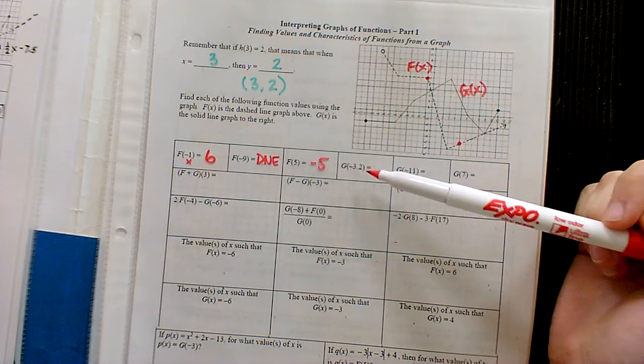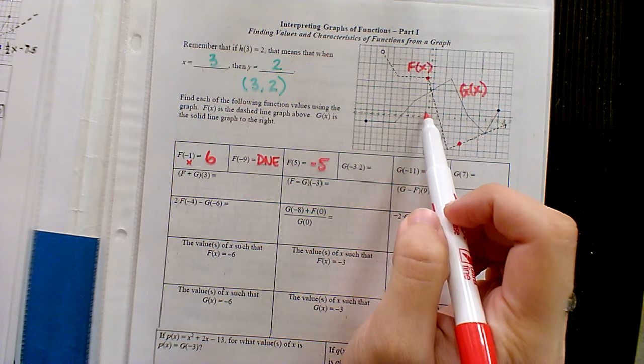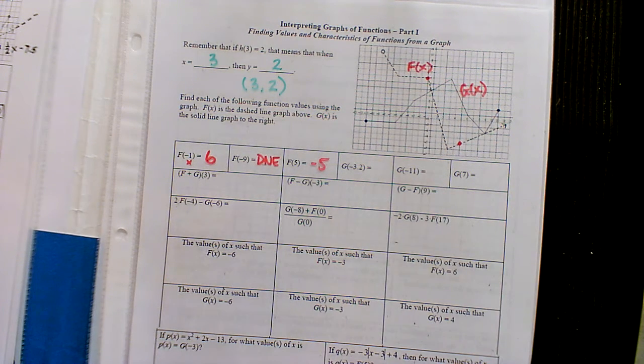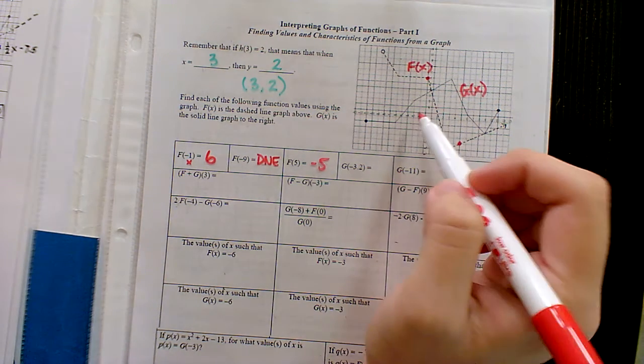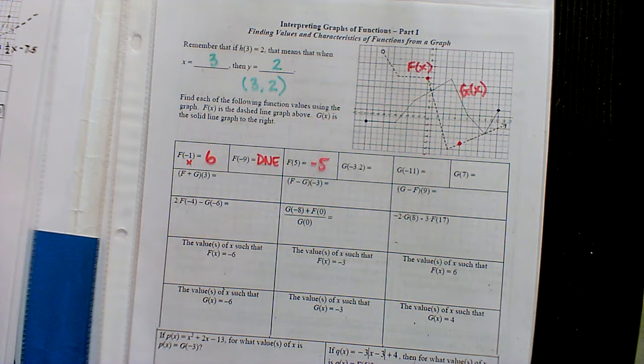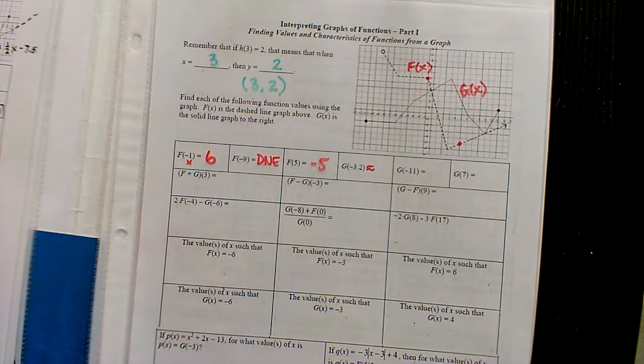All right, little tricky, negative 3.2. So if we go over negative 1, negative 2, negative 3, and then a little bit more, okay, a little bit past negative 3, what does it kind of look like that we would be getting out? Maybe we should change this equal sign to an approximation sign, like little squiggles, because we're just guessing what this value is. We don't know what it is exactly.